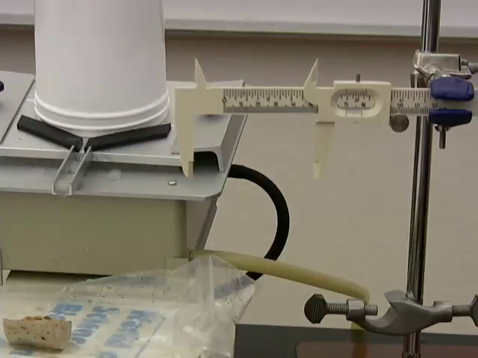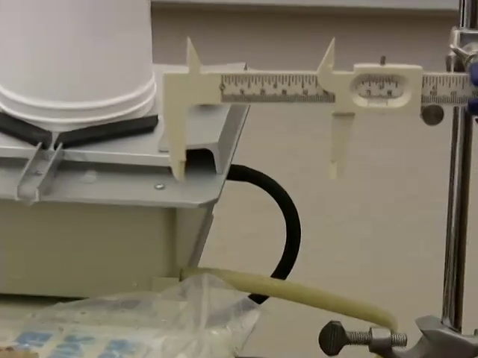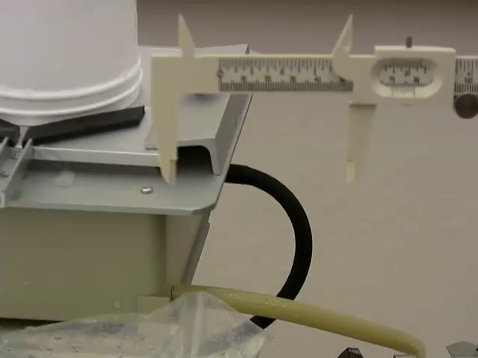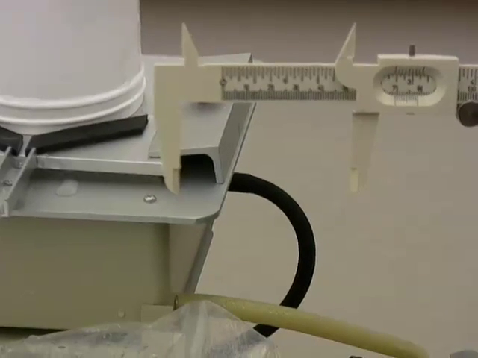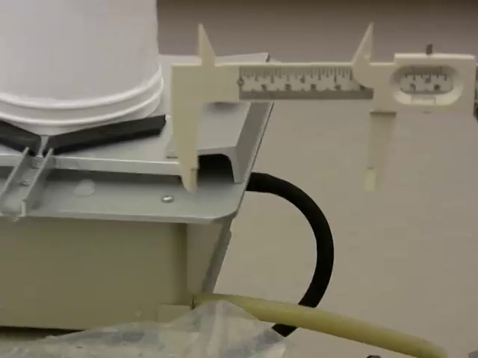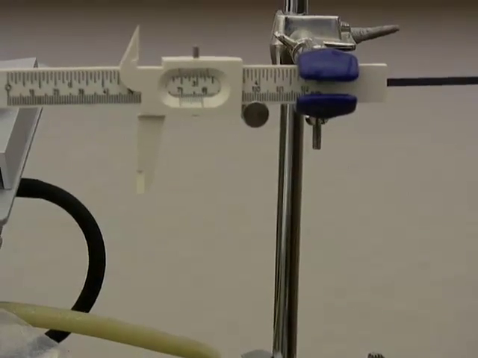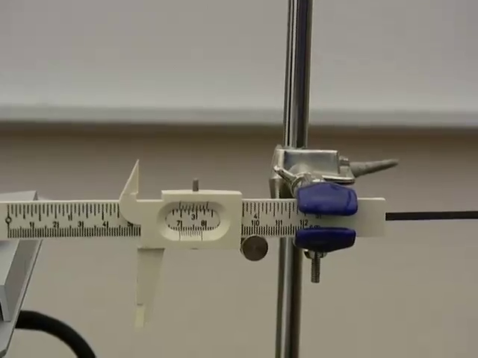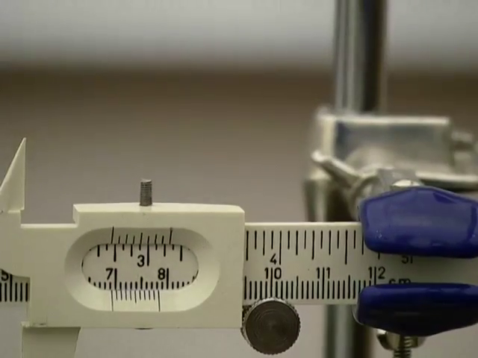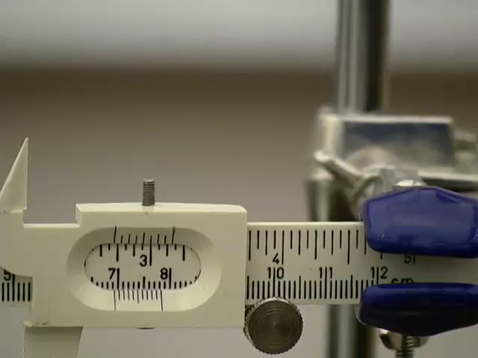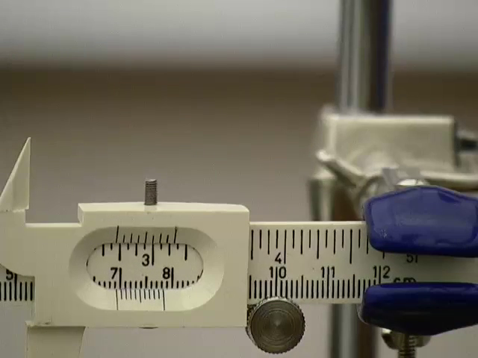There we go. Let me focus that for you. Alright, take that measurement, diameter D2 for the second material.